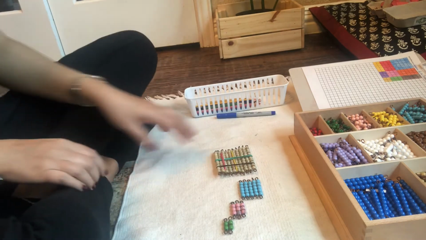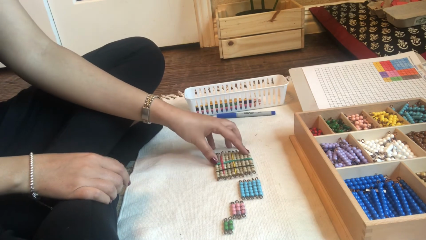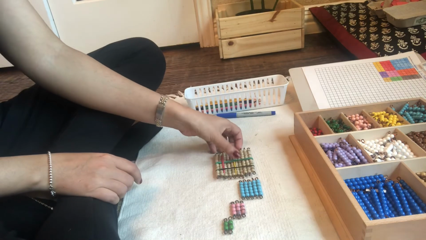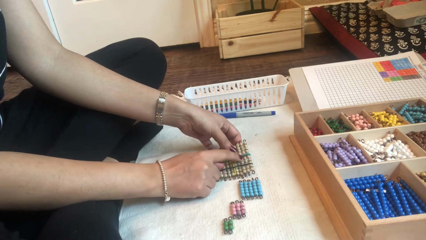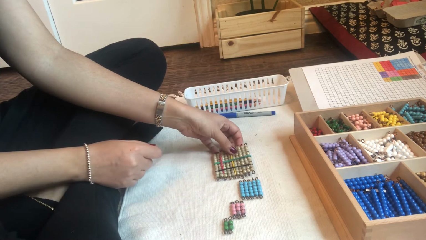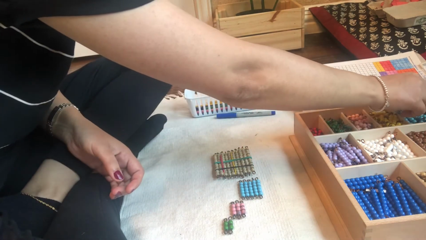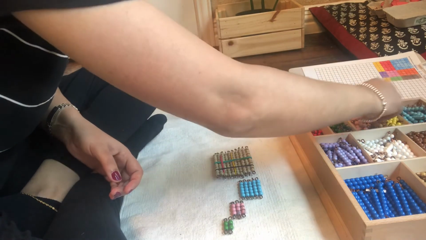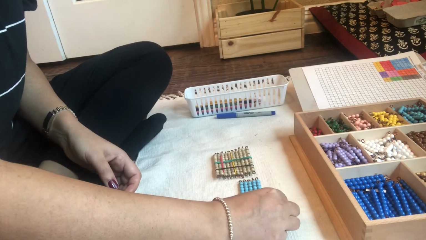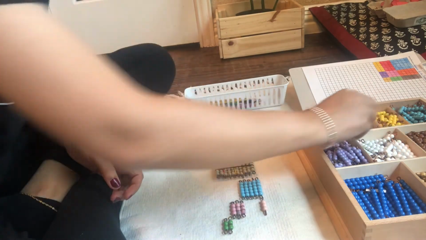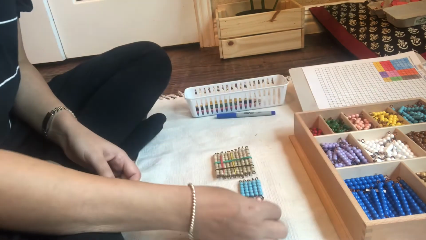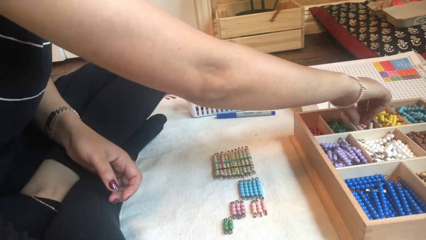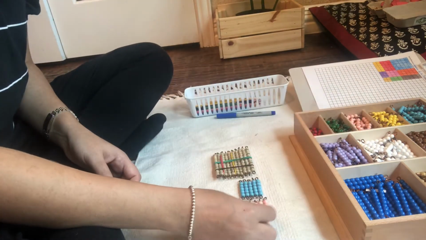Okay, so now let's get to our bead bars and compare our areas. We will need bars of 3, 5 times: 3 one time, 3 two times, 3 three times, 3 four times, 3 five times.